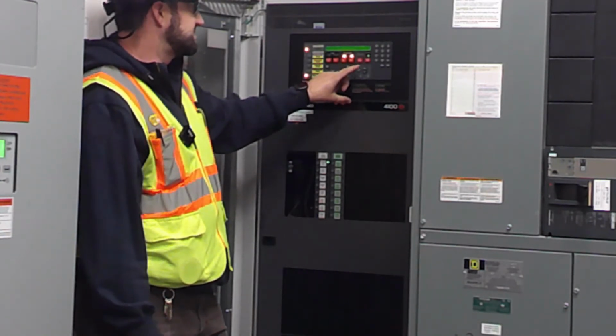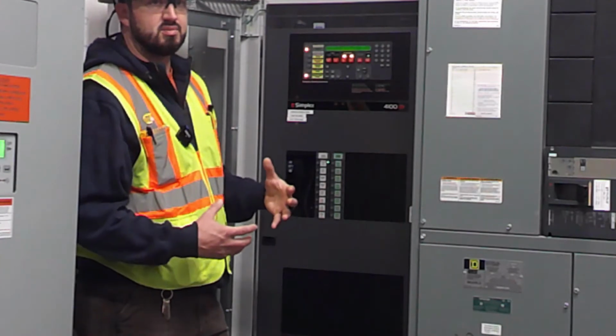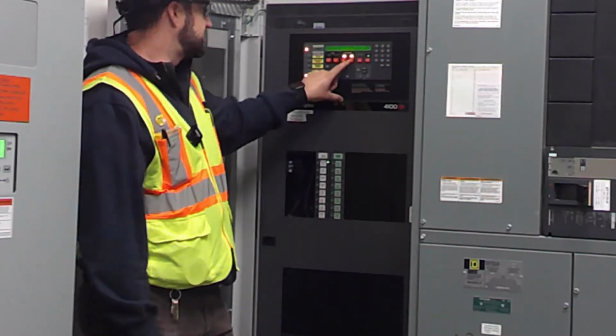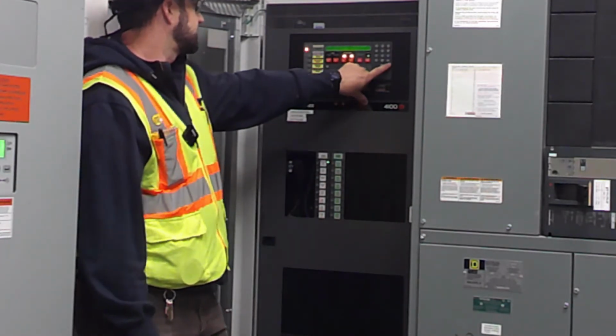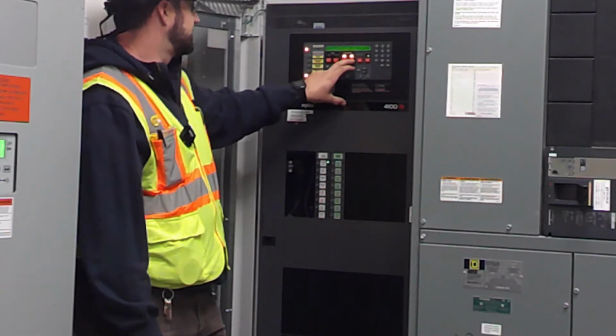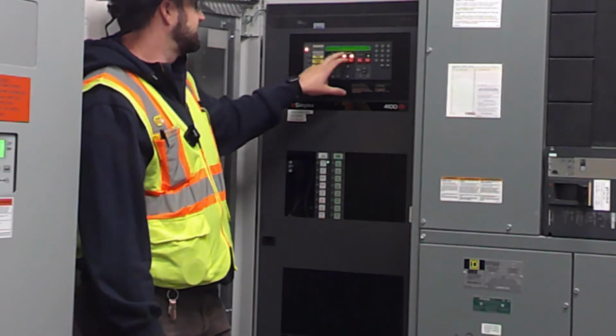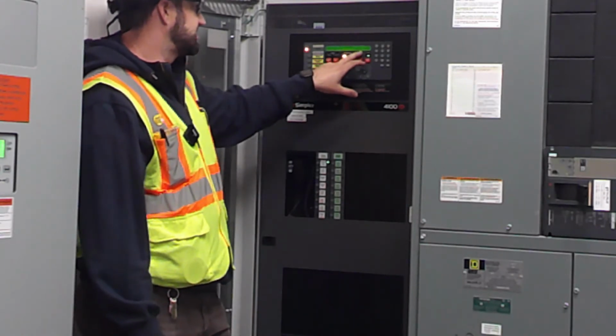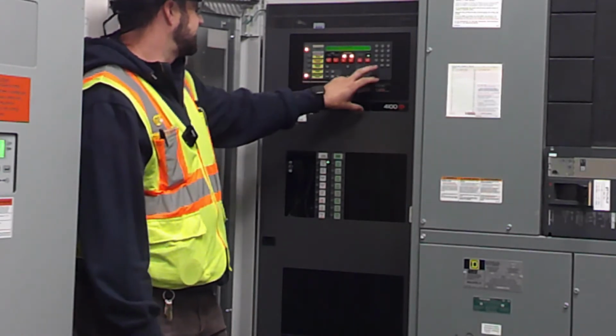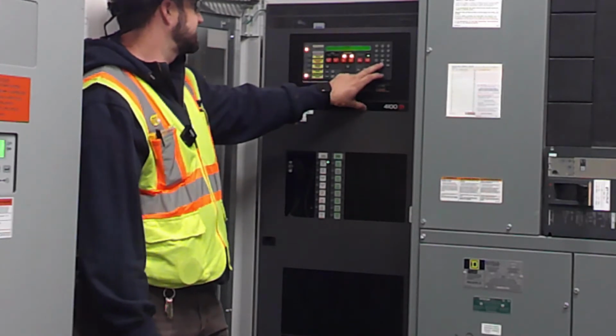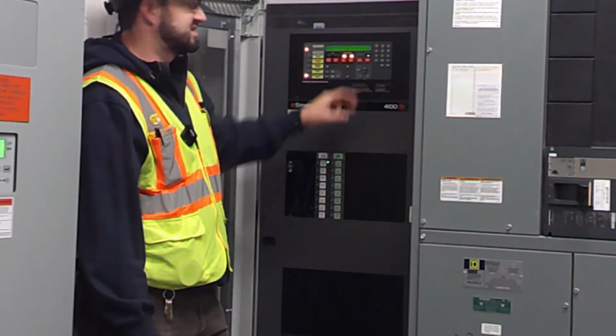A real simple way, if you can't remember exactly what point was disabled, is to go to the trouble log. So exit out, go to the trouble log. If you hit previous, it'll pull up the very last one, and here's the smoke detector that we just disabled. Go ahead and hit enable. Are you sure you want to enable this? Enter for yes, and then it has a 10-second countdown.